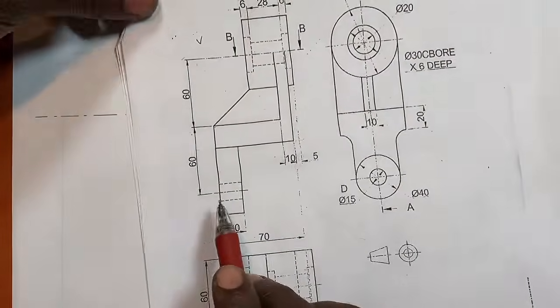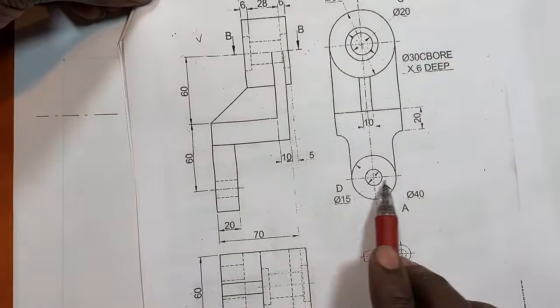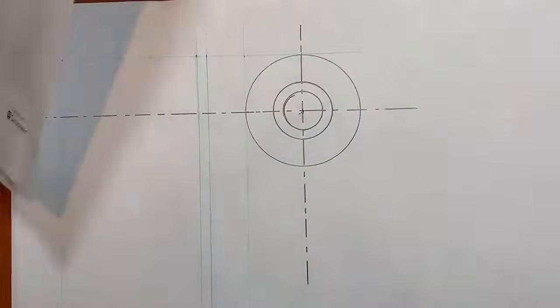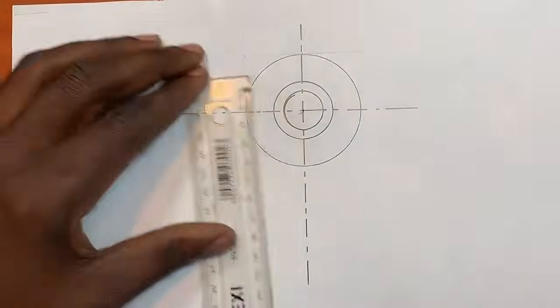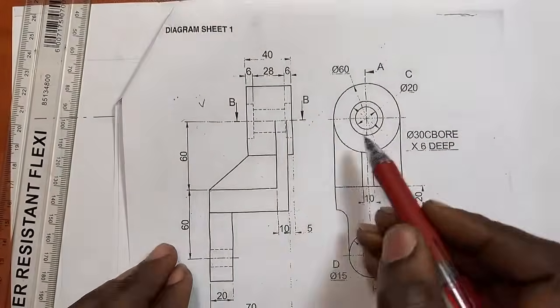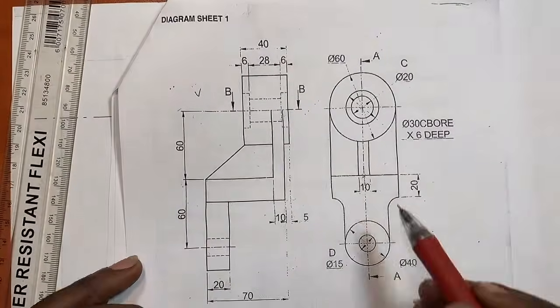So the second 60 is giving what? That center line. So you can easily come back from this center. Remember, it's actually from the center. And from here till here, 60. From here till here, 60. Everyone.